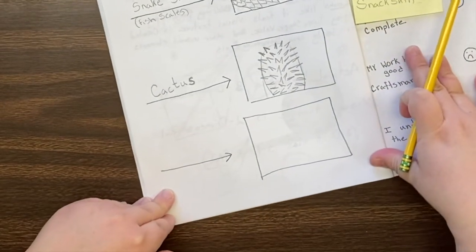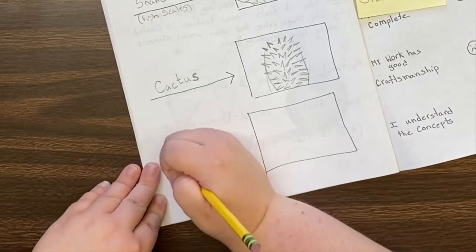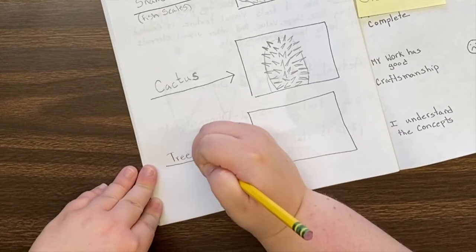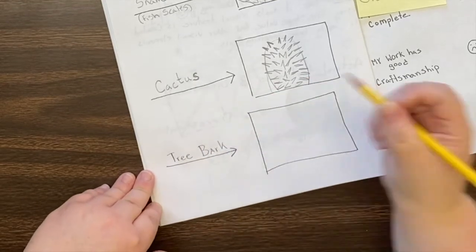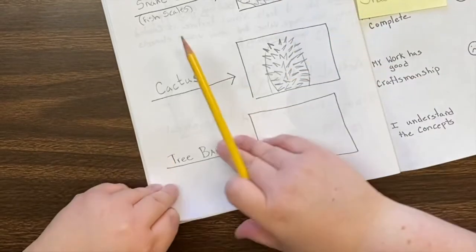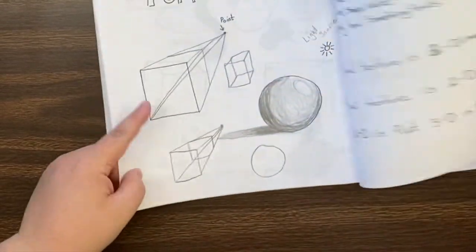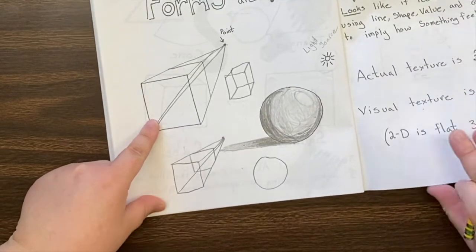So there. So now let's see, I think for my last one I'll do bark, so tree bark. And you can do different ones than I am doing. So this one, the last two I used line to make the texture. So we know that visual texture can be made using shape, line, value, other visual elements.